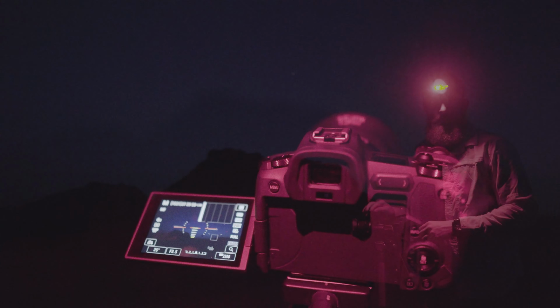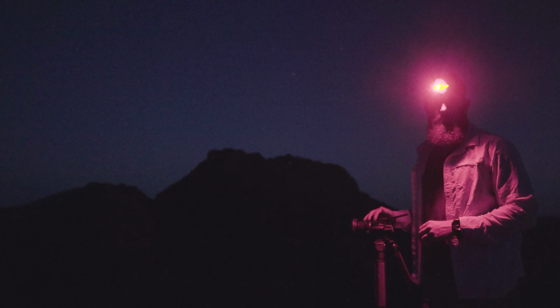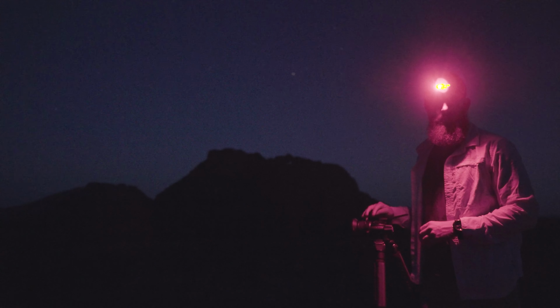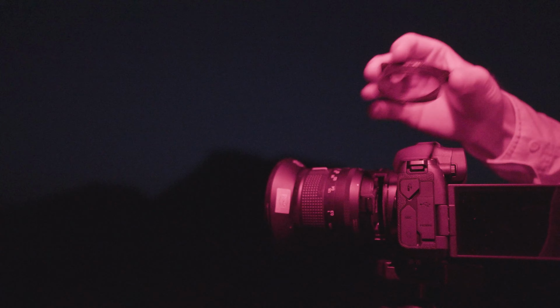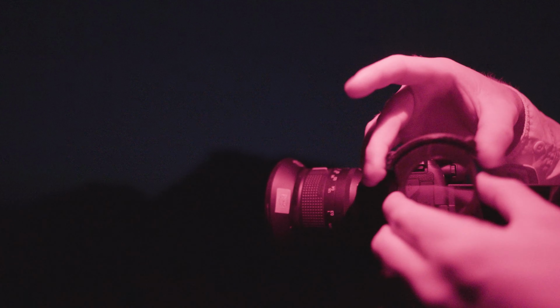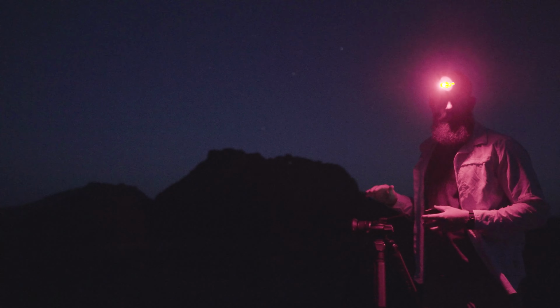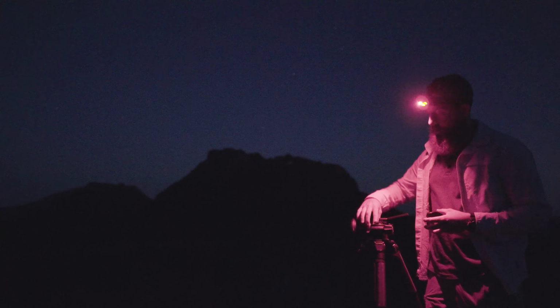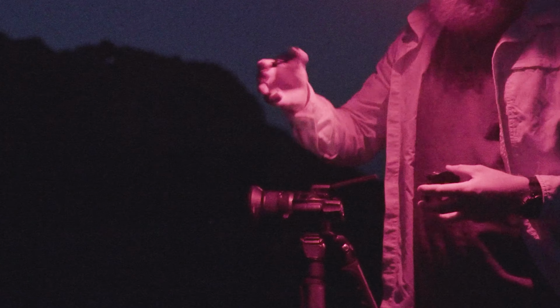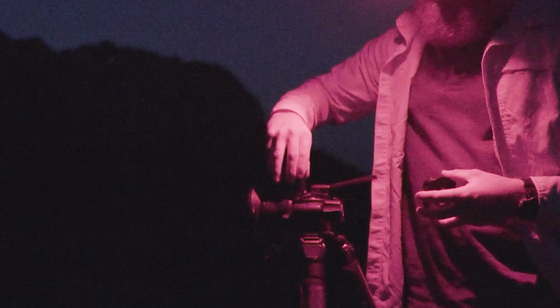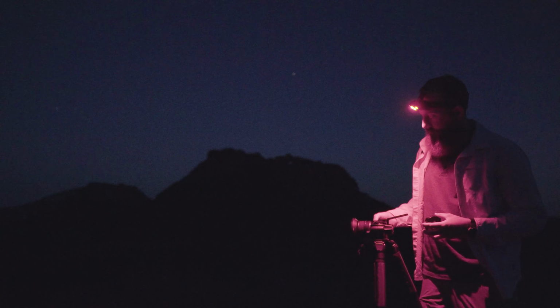One of the cool things about the EOS R from Spencer's Camera is they have filters that you can swap in and out in front of the sensor itself. So this camera's full spectrum. Right now we have a light pollution filter installed, and you can easily take them in and out and swap to different filters that they offer.